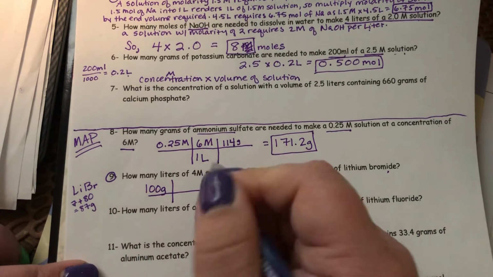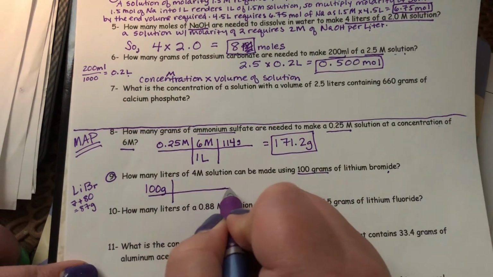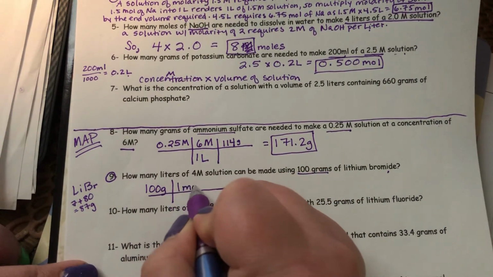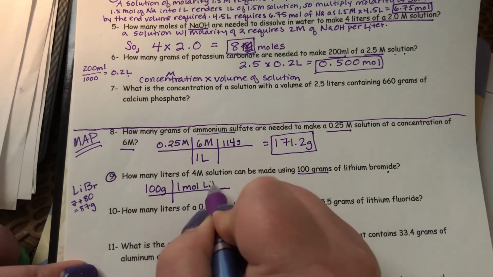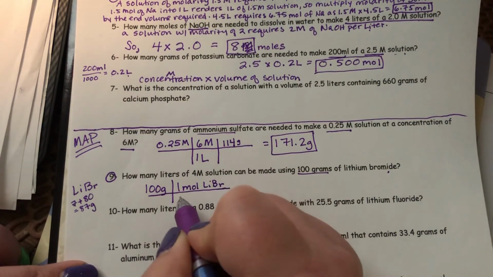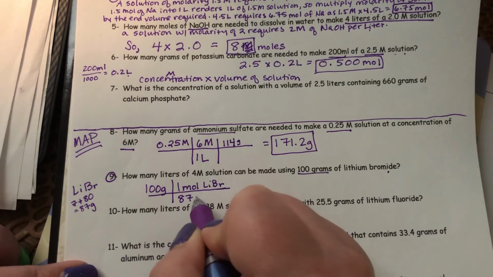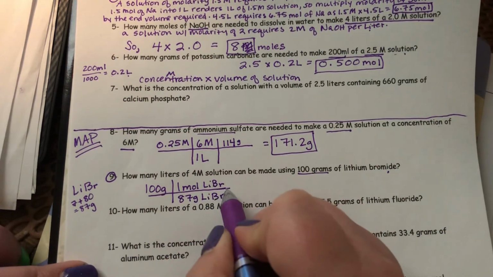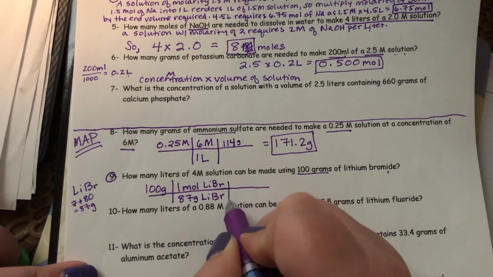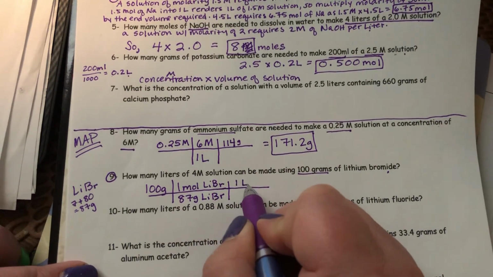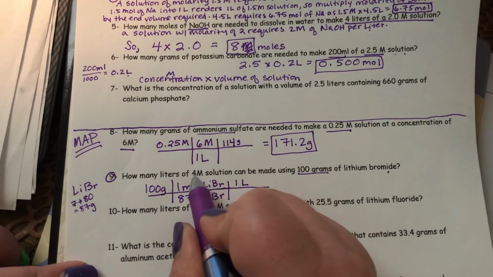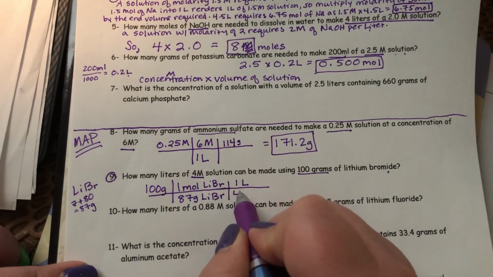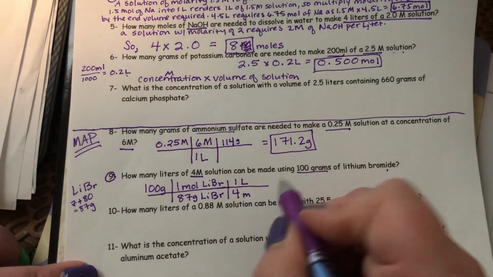Now the map's going to tell us that we're going to say 1 mole of lithium bromide, and we're going to put that over the molar mass that we calculated for lithium bromide. This should look familiar to you. Now we're going to use 1 liter over how many moles, and we're looking at a 4 molar, so 4 moles.